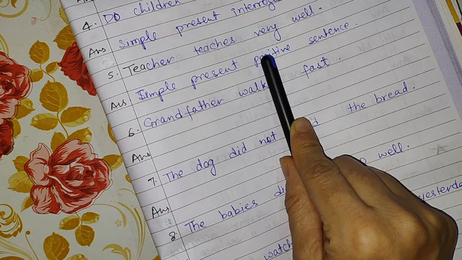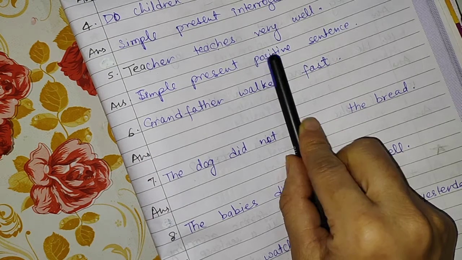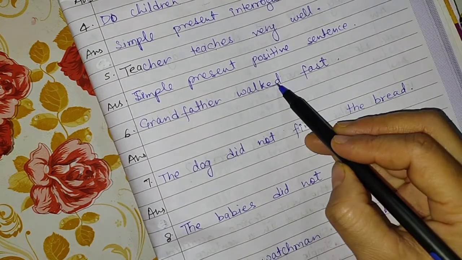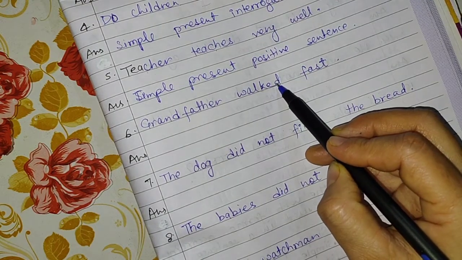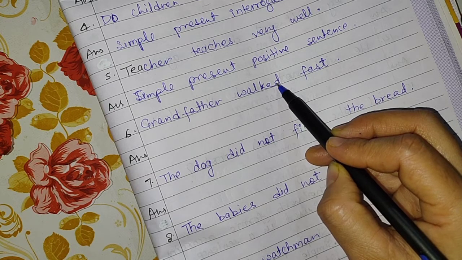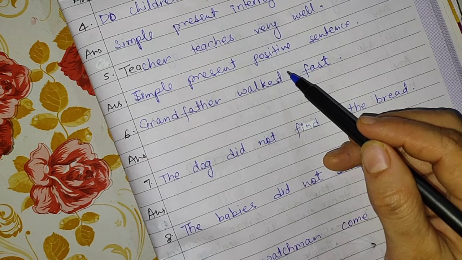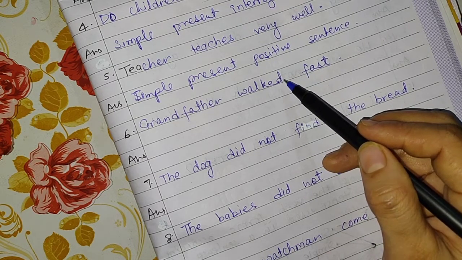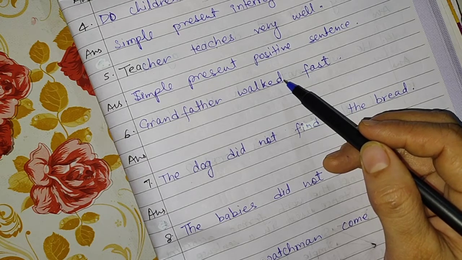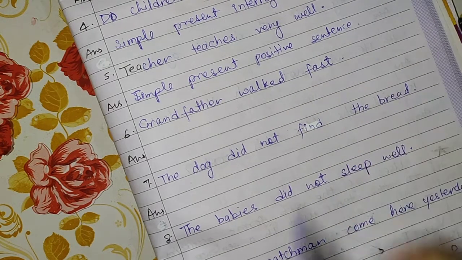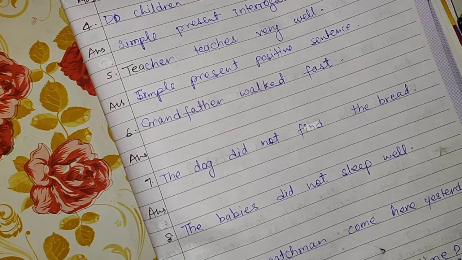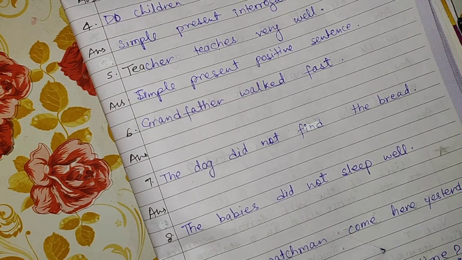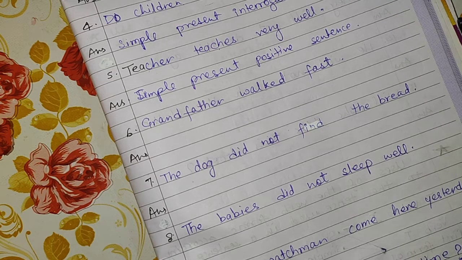Walk is your first form of the verb, and when we add ed to a verb, it becomes its second form or third form. So don't go to the third form of the verb, we will just stick to the second form. So ed forms of verbs are basically known as the second form of the verb. I have told you that the ed form or the second form of the verb is only and only used with simple past positive sentences.